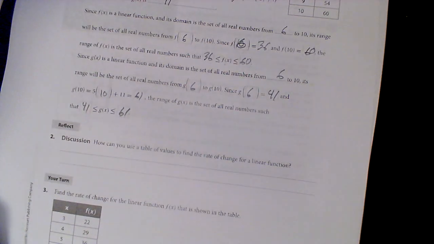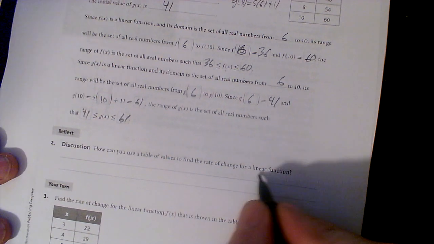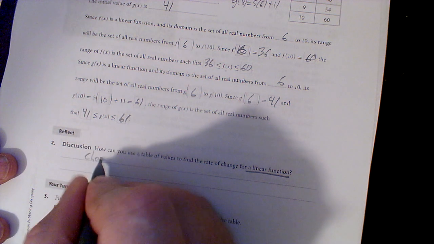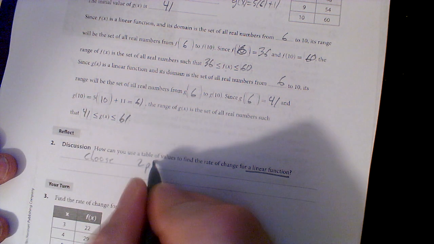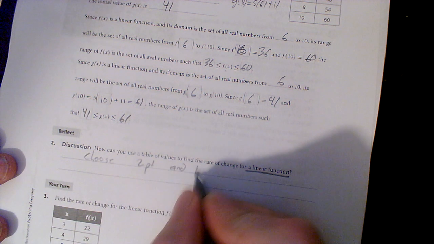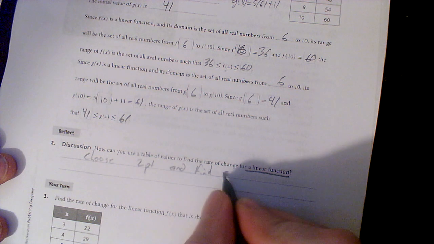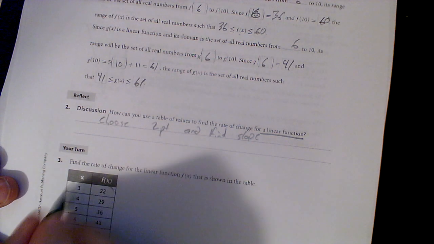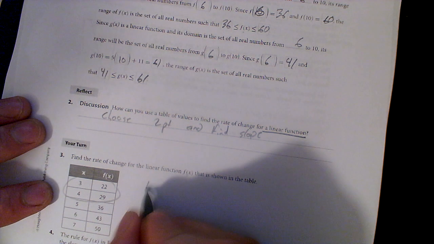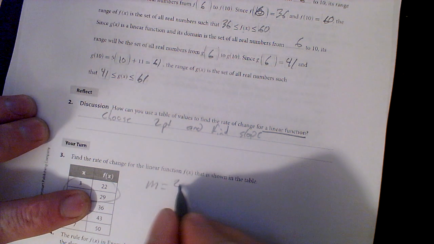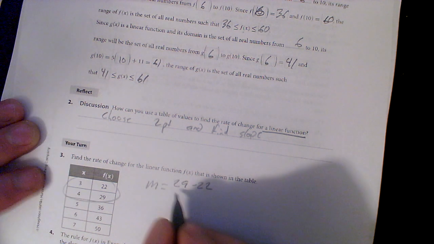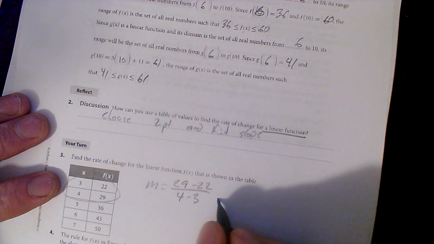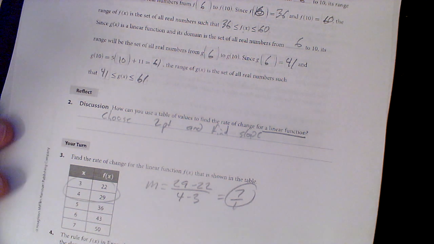How can you use a table of values to find the rate of change for a linear equation? Well, we could choose 2 points and find slope, right? That would tell us the rate of change. I'm going to use those 2 points. Slope is y of 29 minus the other y of 22, y2 minus y1, over one x minus the other x, which gives us 7 over 1. Slope 7.